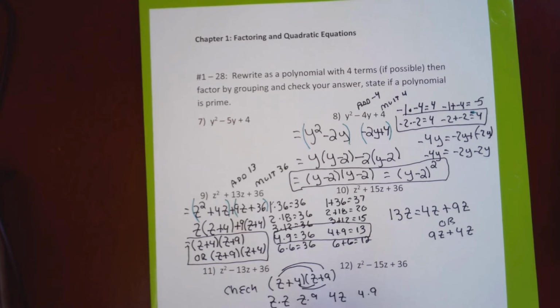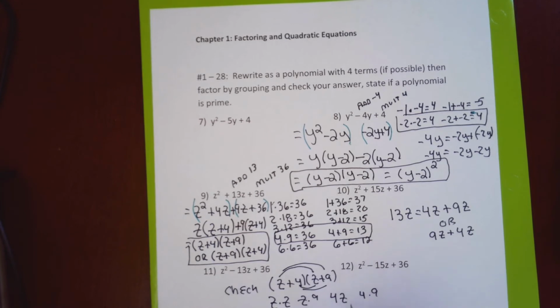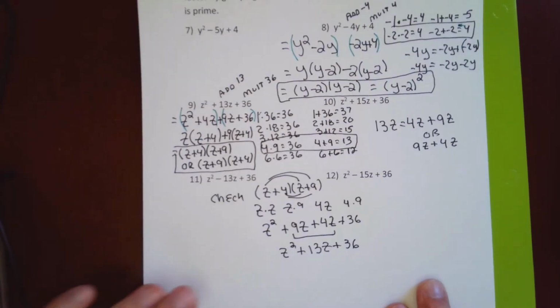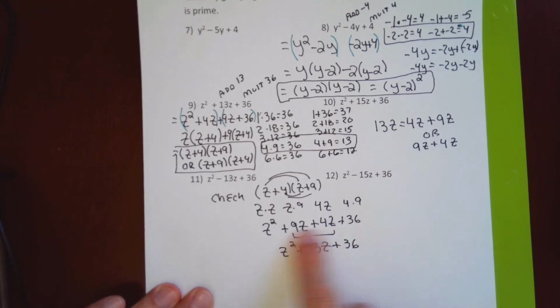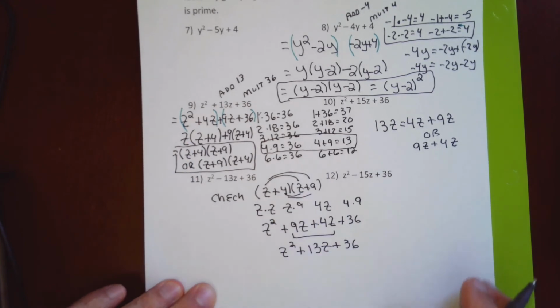The z times z is z squared. The z times 9 is positive, so I'll put a plus sign and then a 9z. The 4 times z is positive, so I'll put a plus, and the 4z is there. That's the 4z and 9z. And 4 times 9 is 36. I'm going to combine these and get a 13z. And that's exactly the original problem. You can't see anything I just did. I did my foiling: z times 9, 4 times z, 4 times 9. That's the multiplications with the signs between, and then I added the 4z and the 9z. Matches the original problem perfectly.